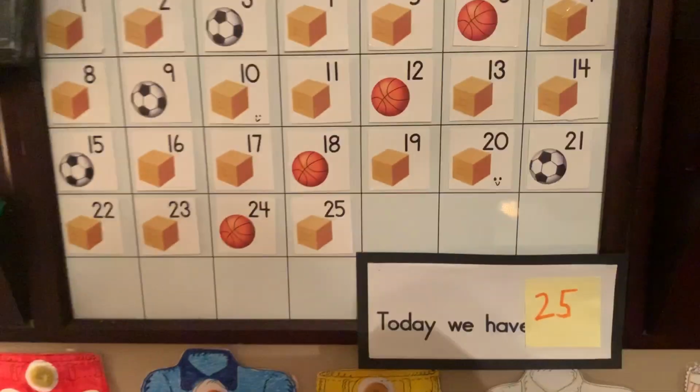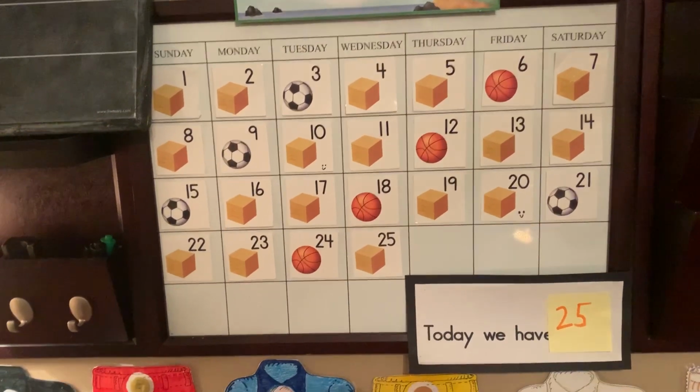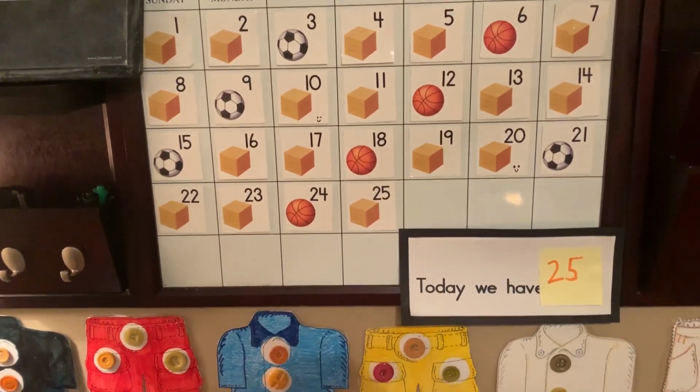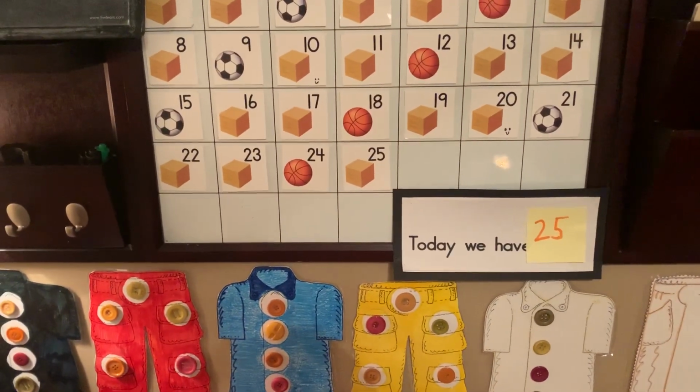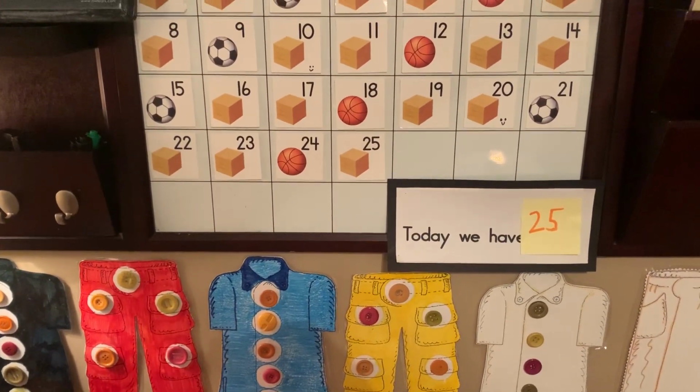Now, I also made some videos today at school of counting by 5s with our counting hands and counting by 10s with our rock cans. So I'm going to post those videos for you as well.